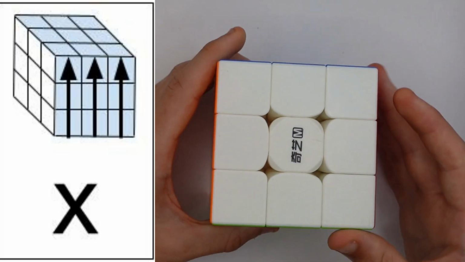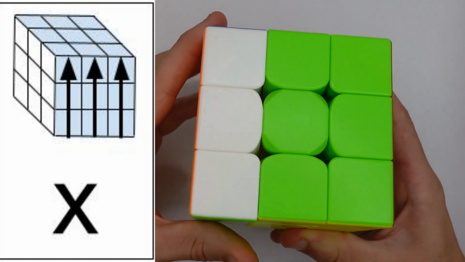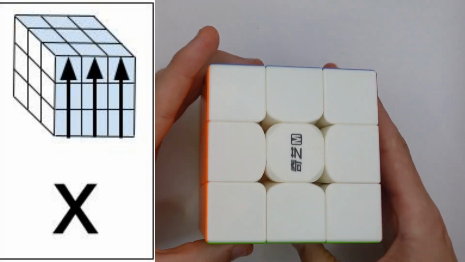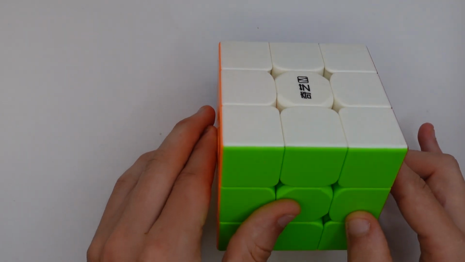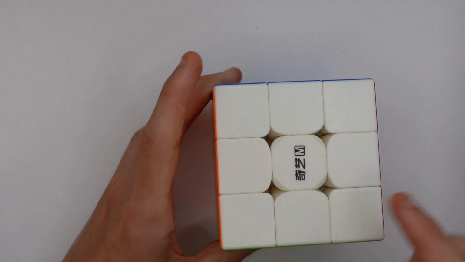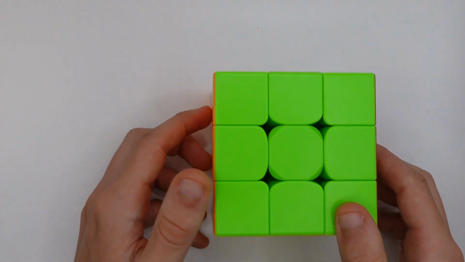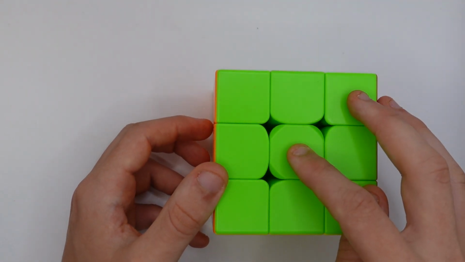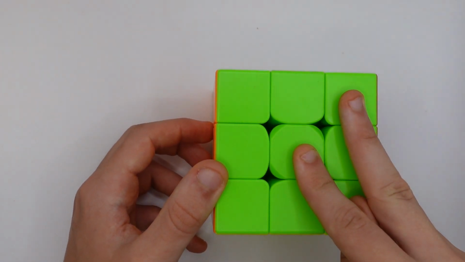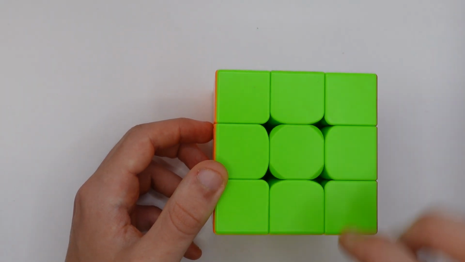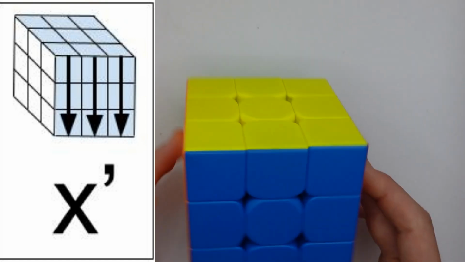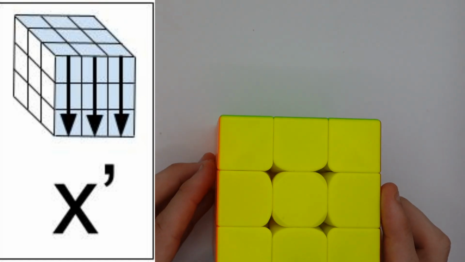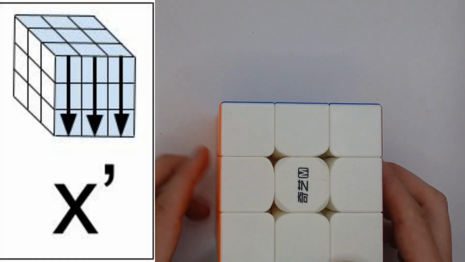This could also be put as R, M prime, L prime, but that's a bit pointless. So we refer to it as X, meaning the whole cube rotates. So front goes to the top, like that. Obviously X prime is the opposite of that. Whatever is on the top moves to the front, like that. X2, whatever's on the bottom goes to the top, like that.